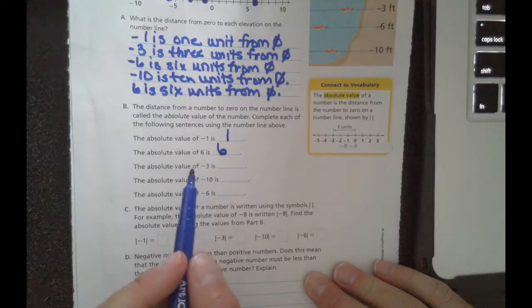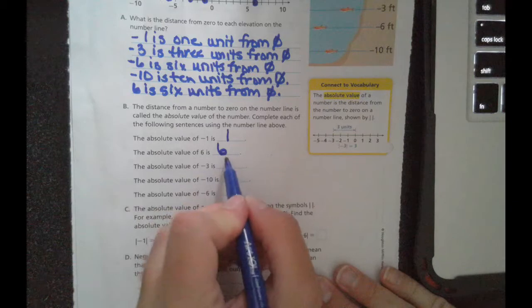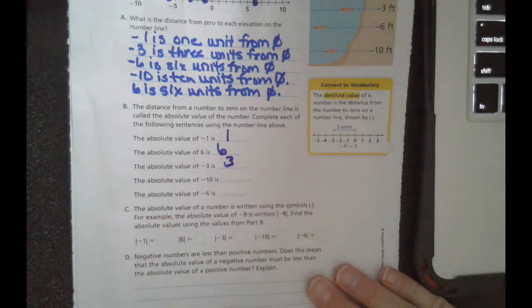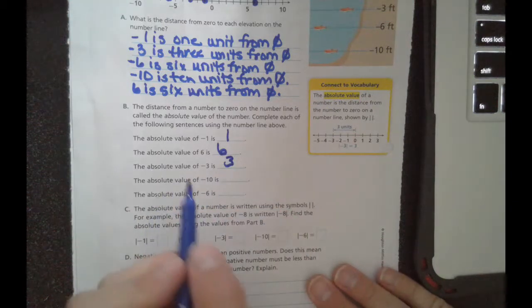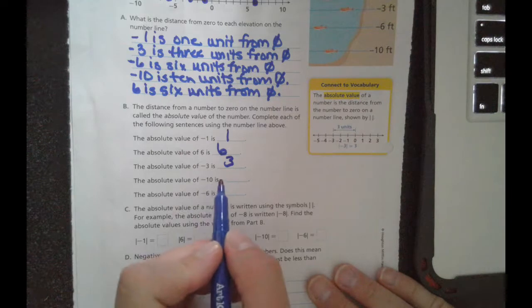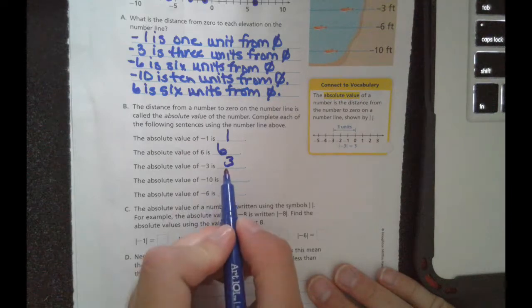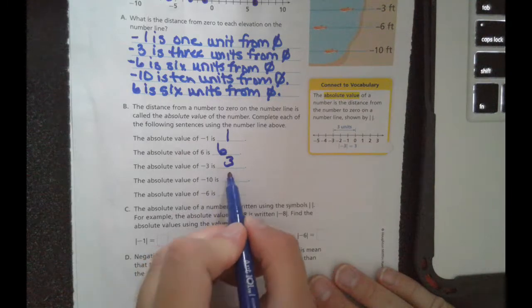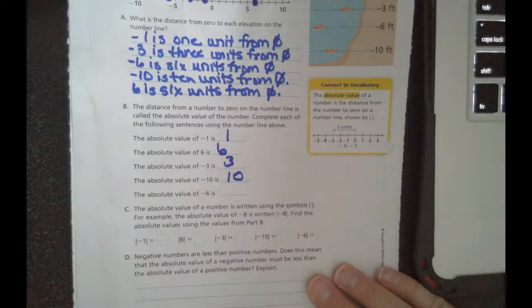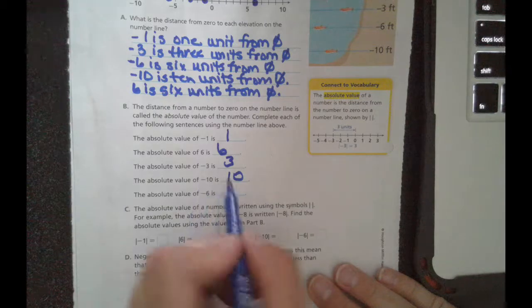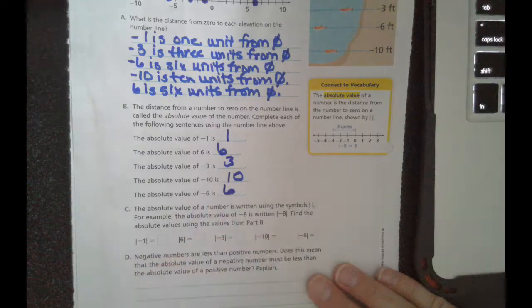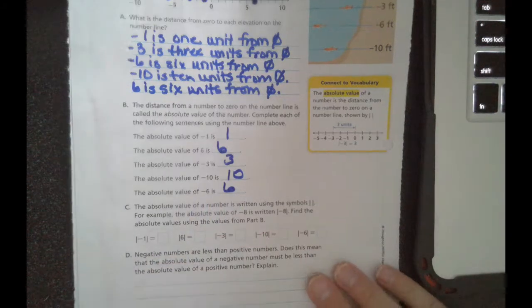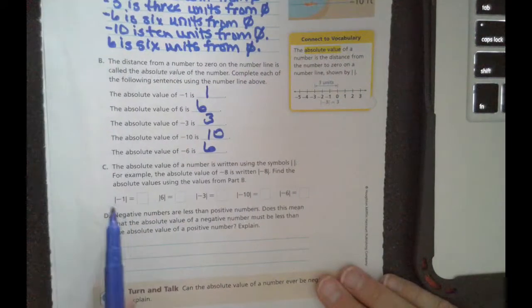So, the absolute value of -3 is positive 3. What would the absolute value be of -10? Hopefully you said positive 10. And the absolute value of -6 is 6.